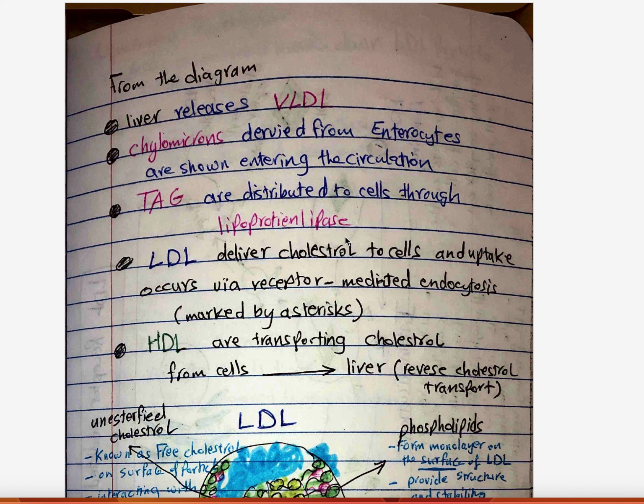So it takes it from the liver and then delivers it to the cells. The lipids enter the cell through something called endocytosis. And high density lipoproteins are transporting cholesterol from the cells to the liver. Okay, so the high density lipoproteins transport the cholesterol from the cells to the liver.